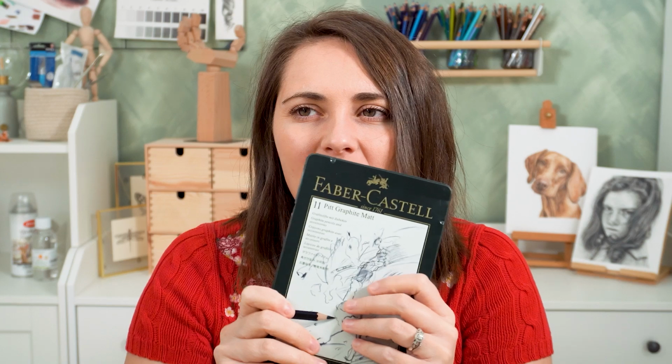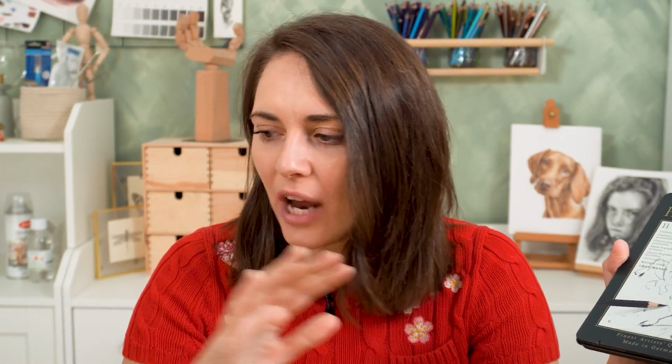And personally, I love using this set of pencils. This is the Faber-Castell matte graphite pencils. I love these pencils because they get super dark. There's a 14B pencil in here, and it's my favorite pencil because it gets so dark, like jet black. I've got it here. You can see how much I use this pencil just because of how short it is.